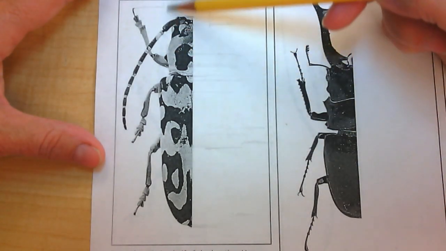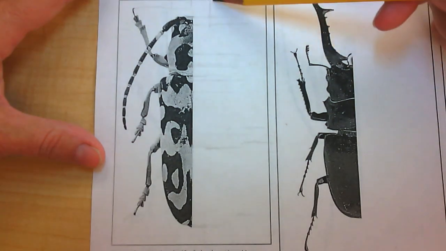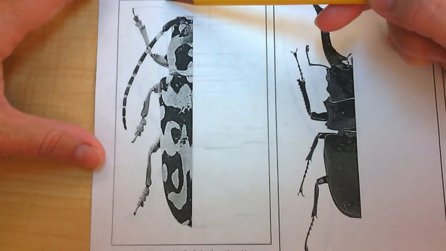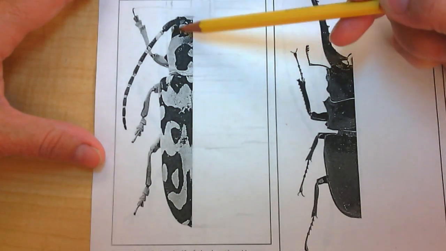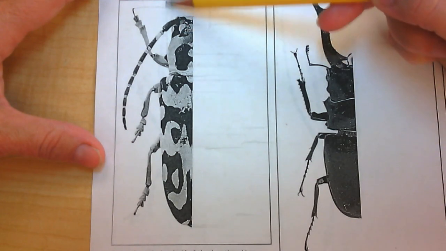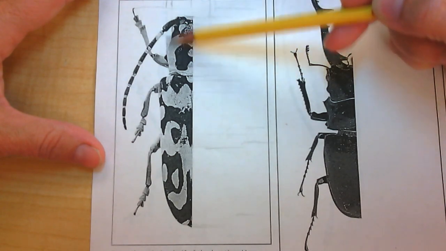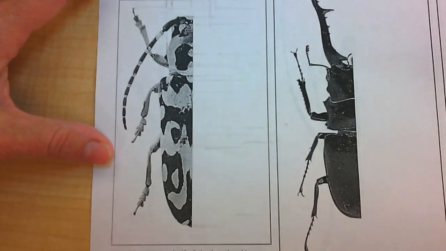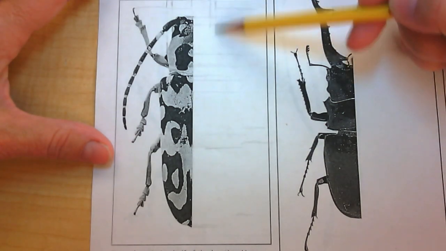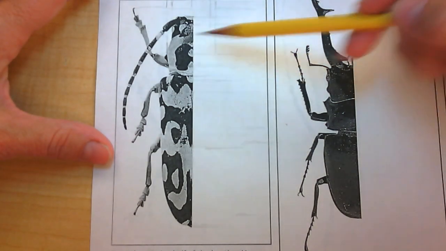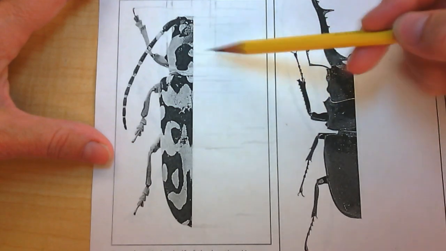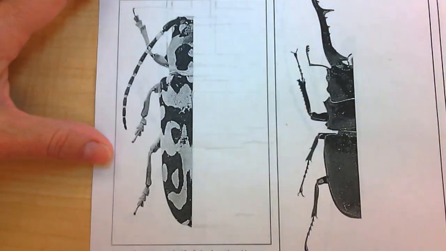I can come up from here and know that just a little ways over from this line, right? Right here's this line where this part of the beetle ends. Right here's where the widest part of this segment of the body ends. I can come down here and draw that down and connect it with this part because that is where the leg begins. That's also the widest part of that part of the body.